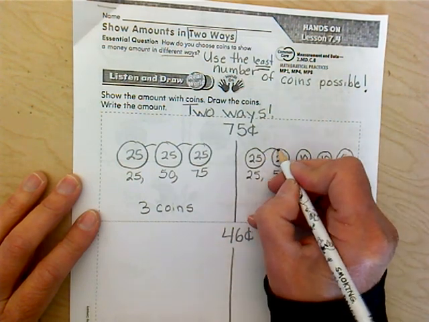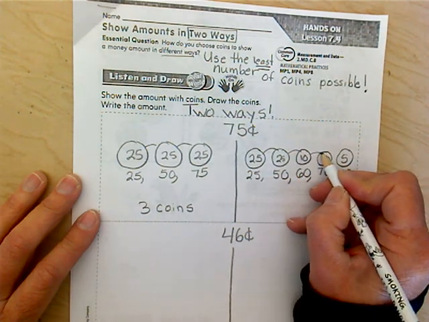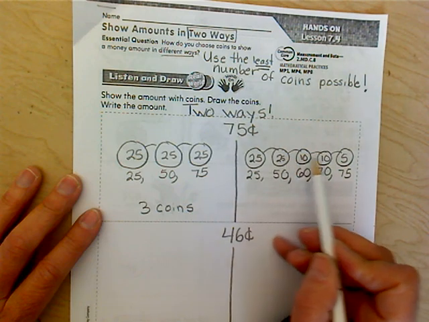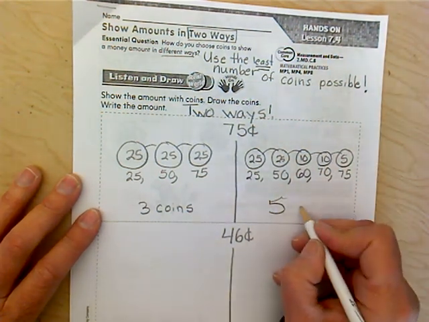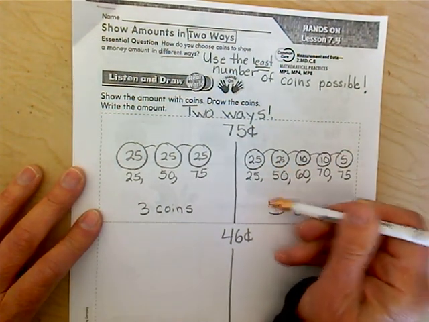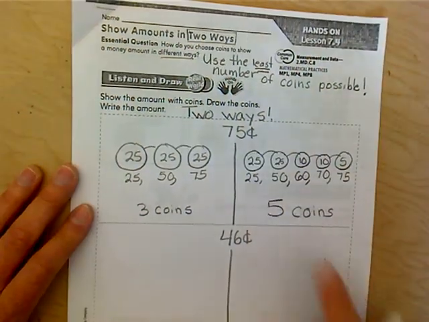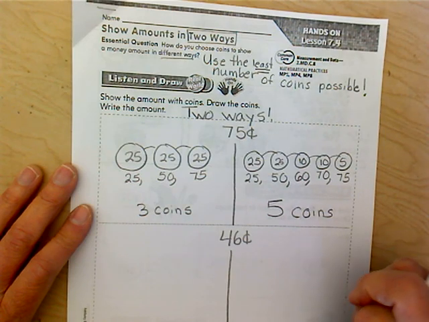So I went 25, up 25, 50, 60, 70, and 75 for a total of 1, 2, 3, 4, 5 coins. All right, 5 coins to be able to do a second way. I don't think I could do it with 4 because that only puts me at 70, and I need 1 more coin to make 75.